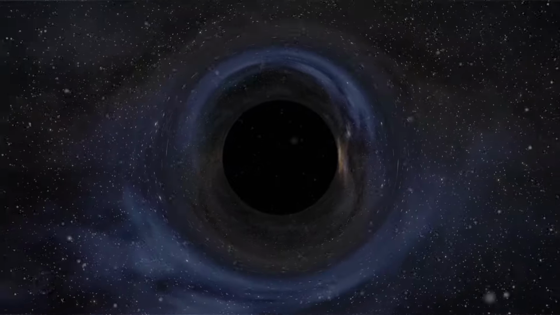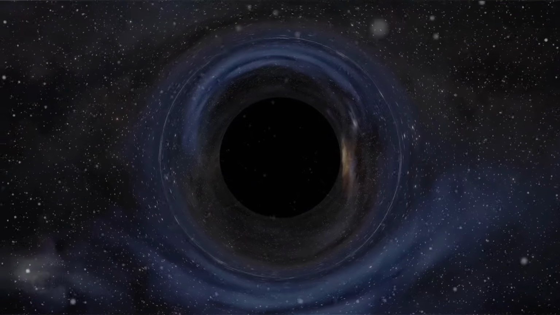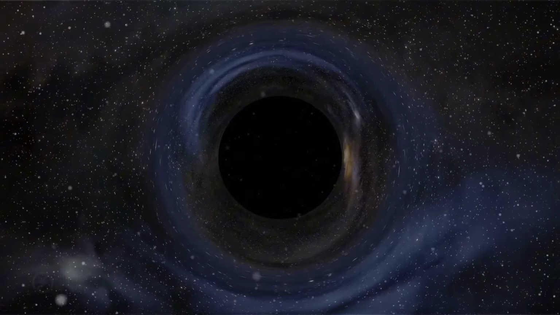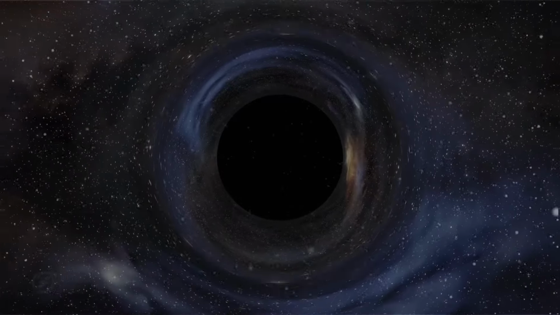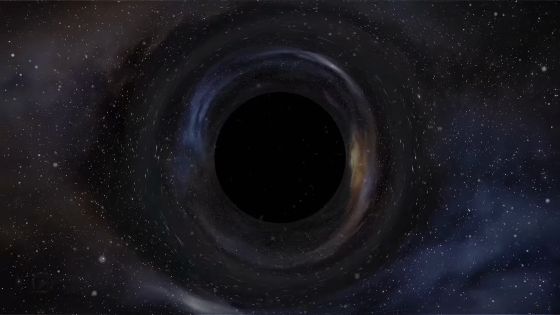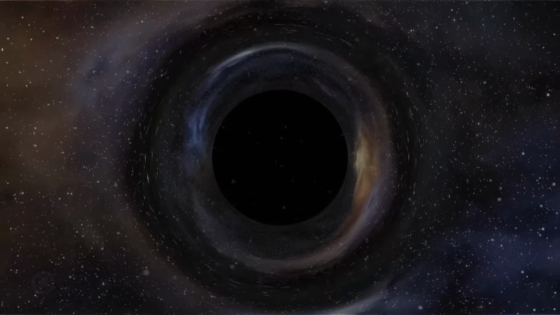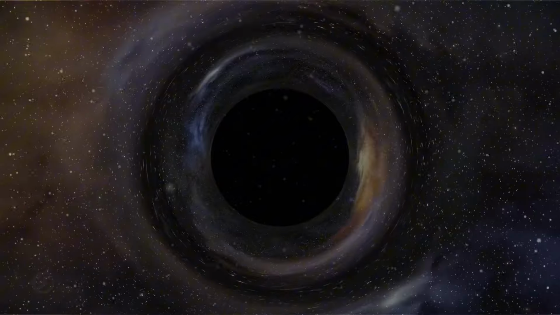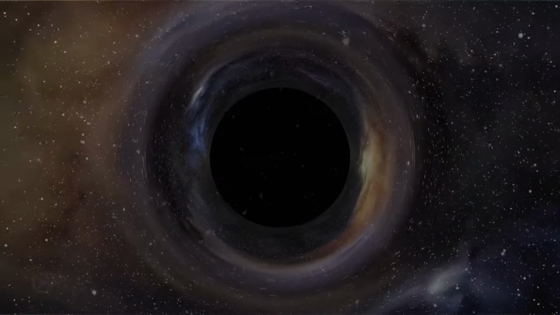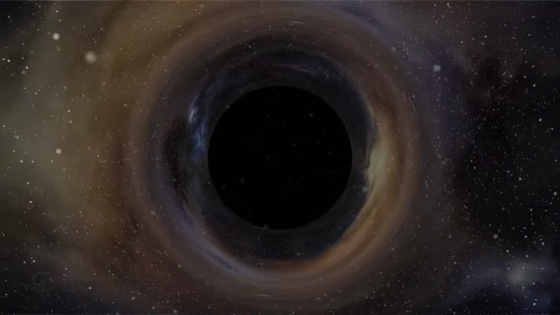Black holes, particularly the supermassive variety, play a central role in the structure and evolution of galaxies. Far from being isolated gravitational traps, they are deeply intertwined with their cosmic environments. The interplay between a black hole and its host galaxy is a two-way relationship, each influencing the growth, dynamics, and long-term fate of the other.